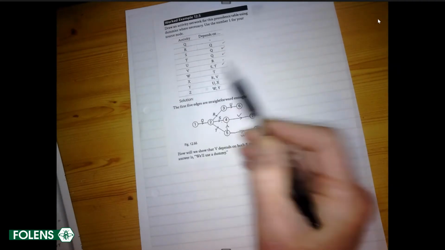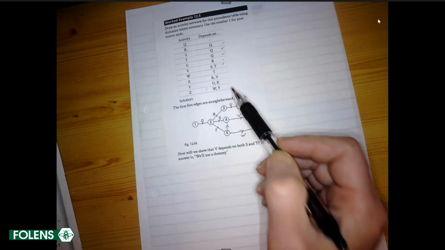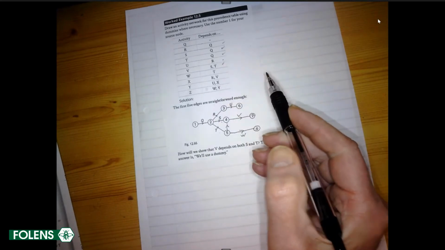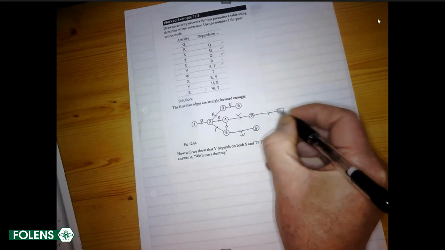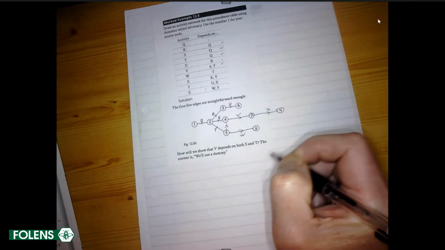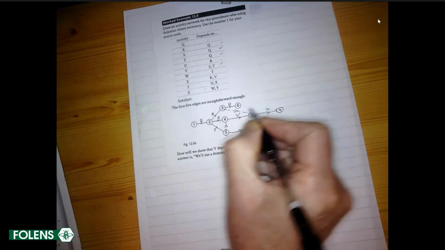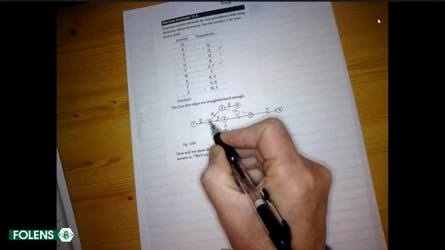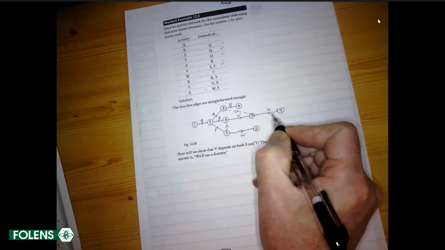And let's go on. W depends on T. X now depends on both R and V. Well, I can have X emerging from V, and I can put in a dummy activity there showing that X depends on both R and V. Very nicely done.